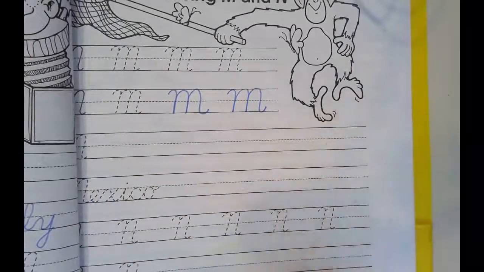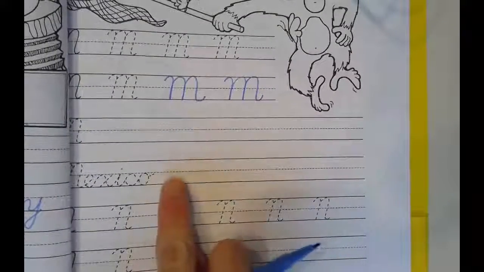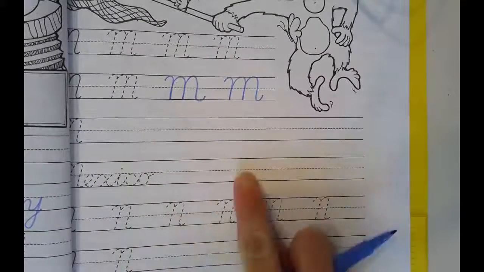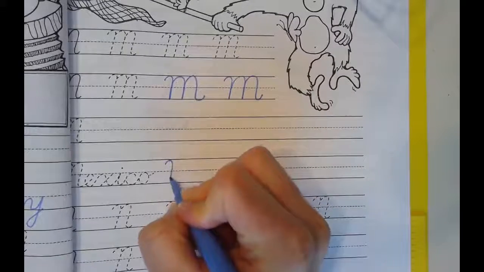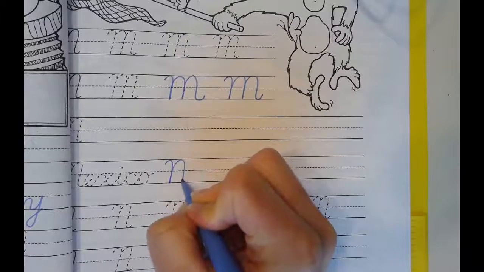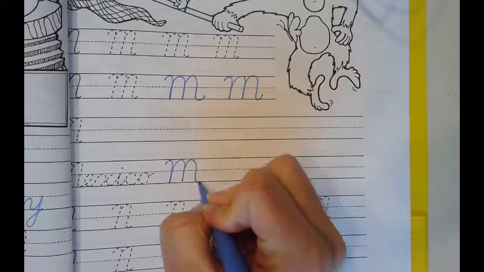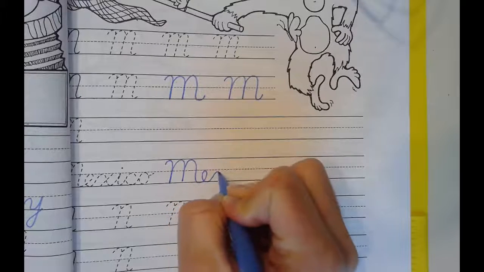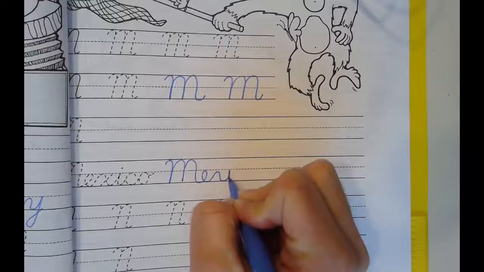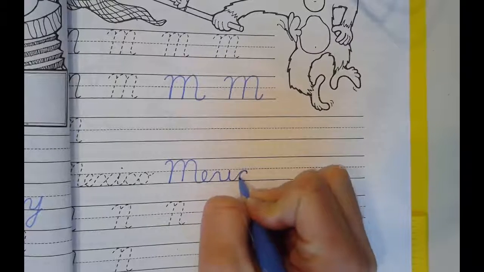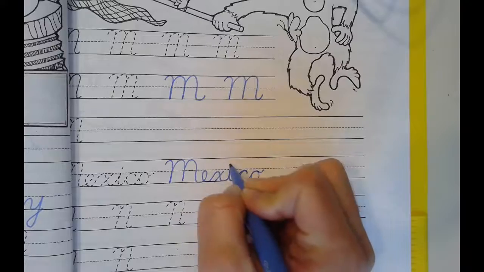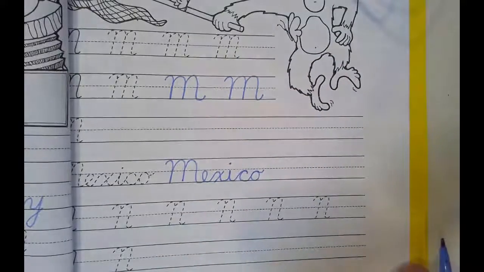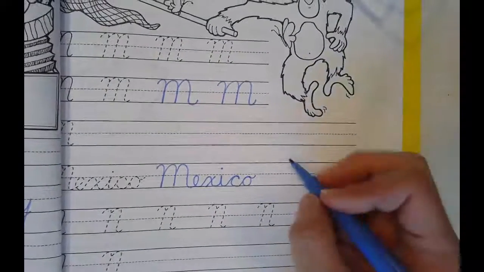Fill out this line as well. And then down here, we're going to write Mexico. We might even be able to fit it twice on this line. Capital M, E, X, I, C, O. Cross over my X and dot my I. Mexico.